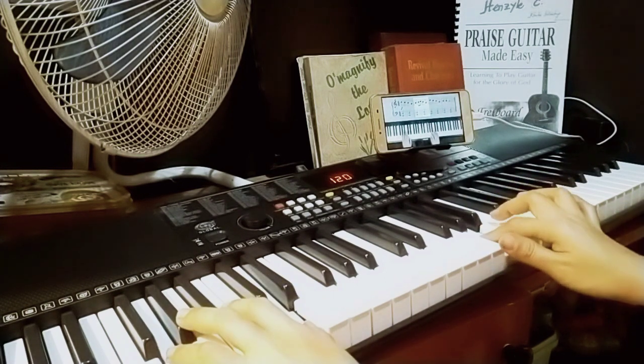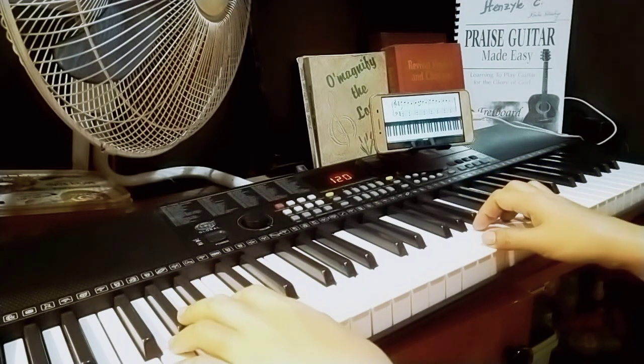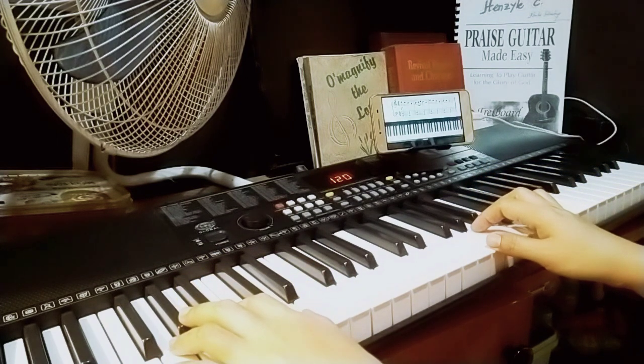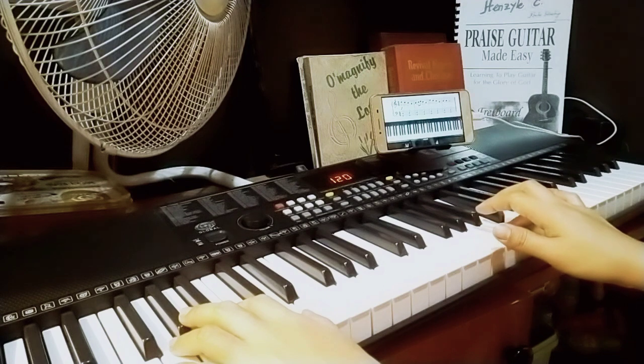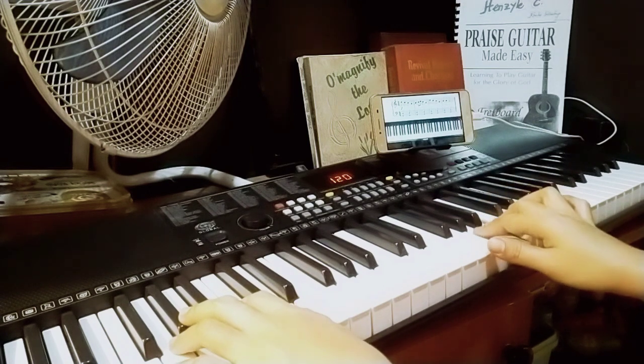Now, I'd like you to press pause and work on those first 2 measures hands together. If you'd like to challenge yourself and try even more hands together, you can go for it. Eventually, you're going to learn the whole thing hands together. So, right now, press pause and work on however much you want to, hands together, and then press play to go on.